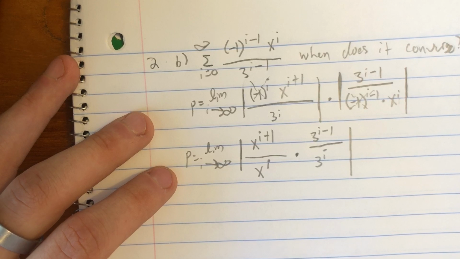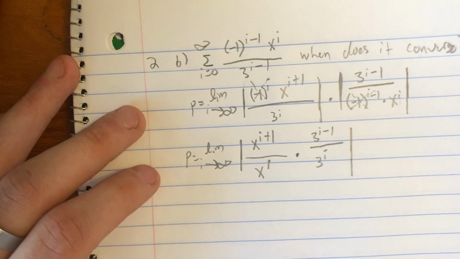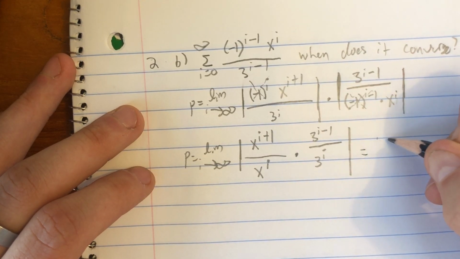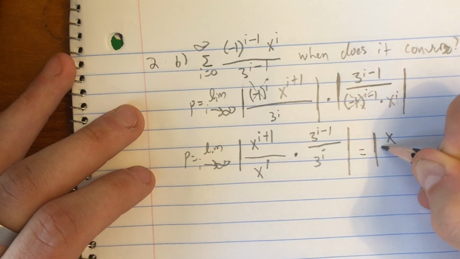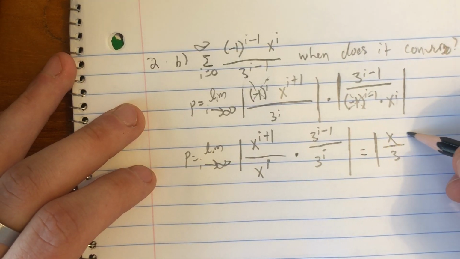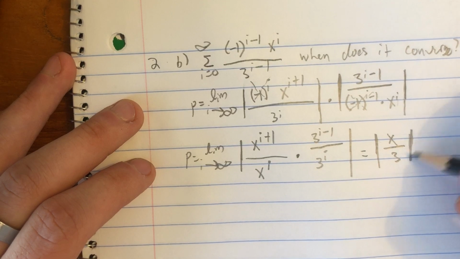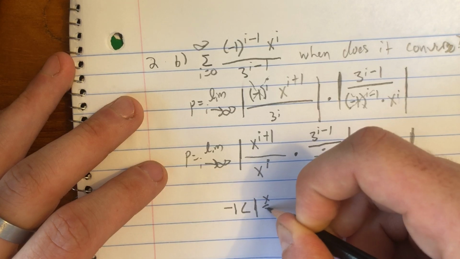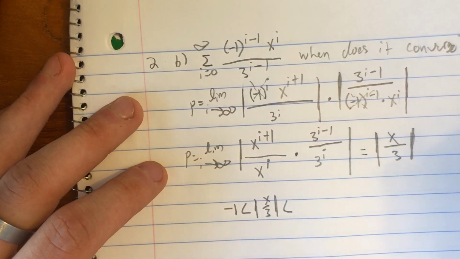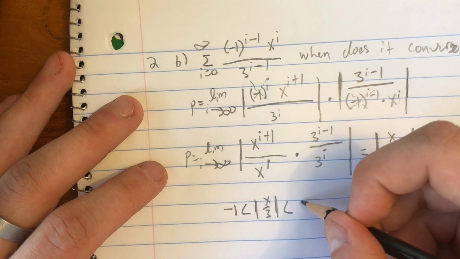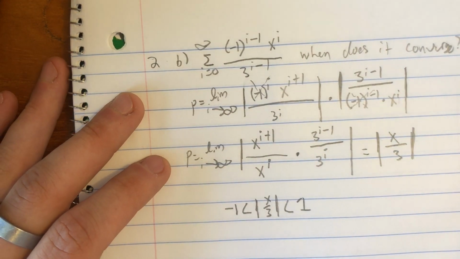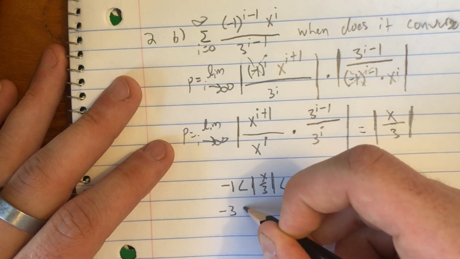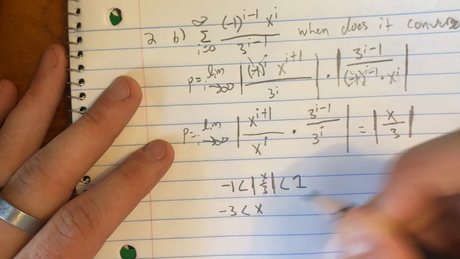And when you subtract the exponents from each other, you would end up getting the absolute value of x over 3. And so this series converges when the absolute value of x over 3 is less than 1. And to get the 3 out, you multiply both sides by 3, so -3 is less than x, which is less than 3.